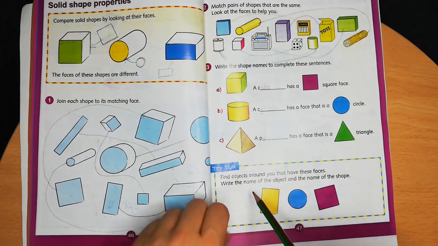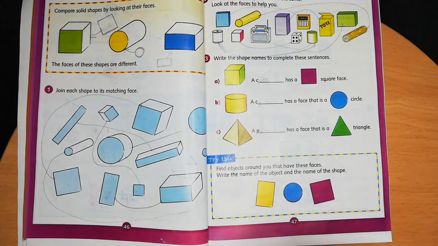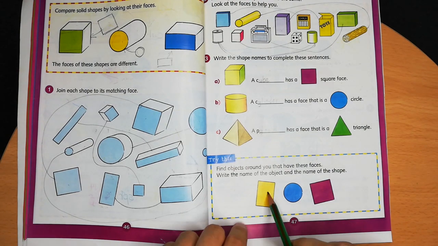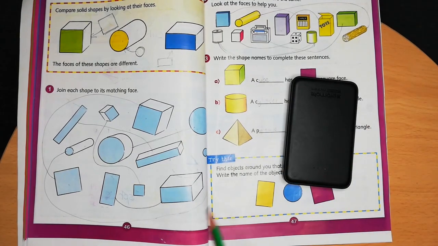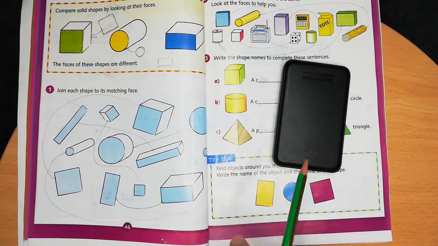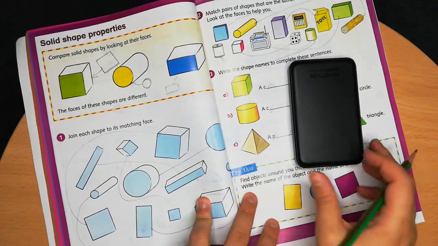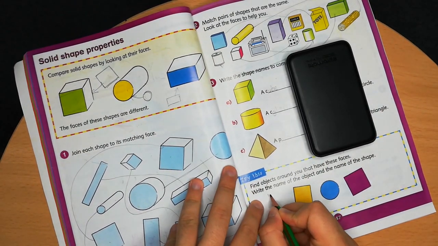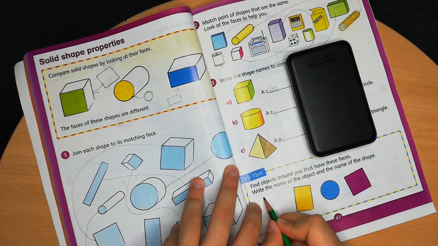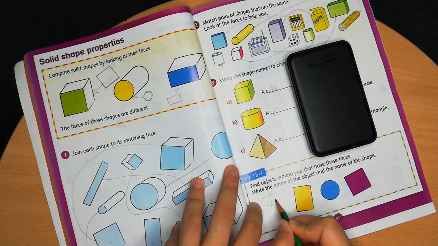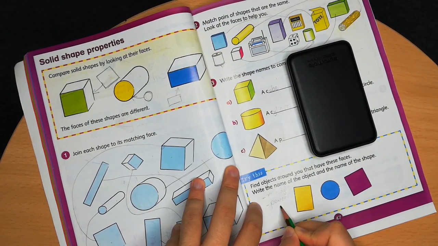Find objects around you that have these faces. Write the name of the object and the name of the shape. Okay, so first off here, I have something right here with me, which is a power bank. A power bank is the same as a rectangle. So here, I'm going to write rectangle. What I have is a power bank. You can have something that is different. It doesn't have to be the same.